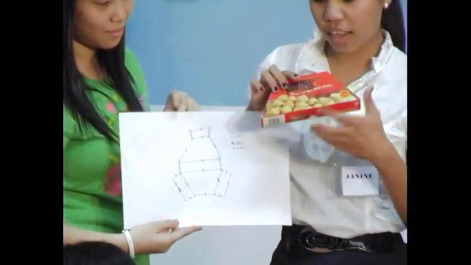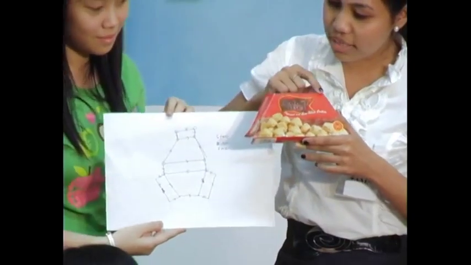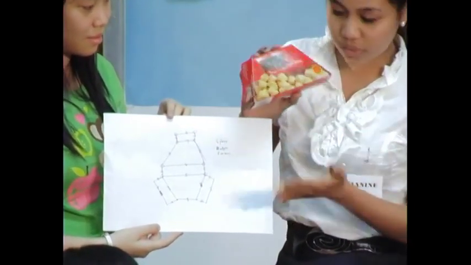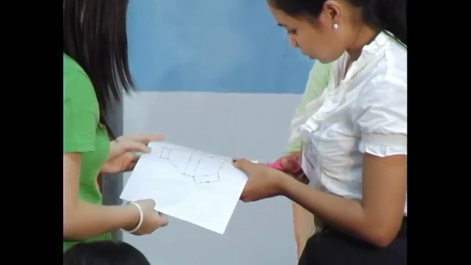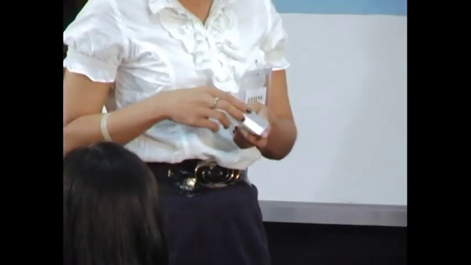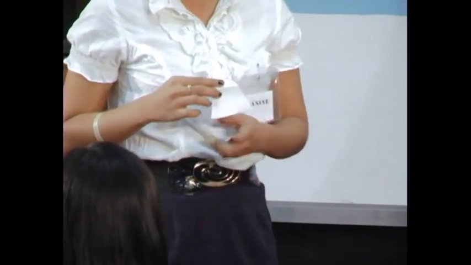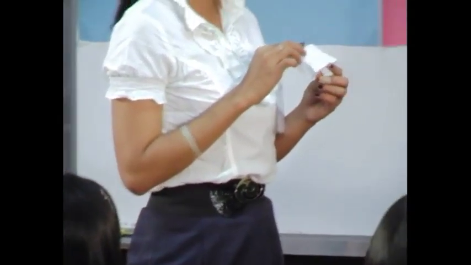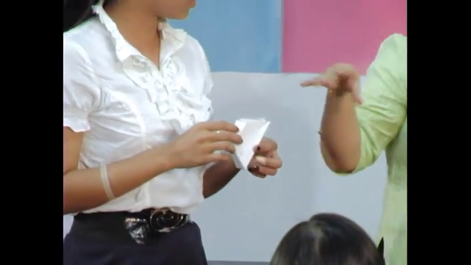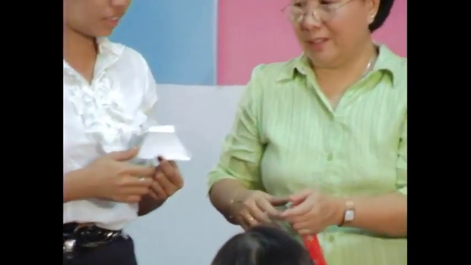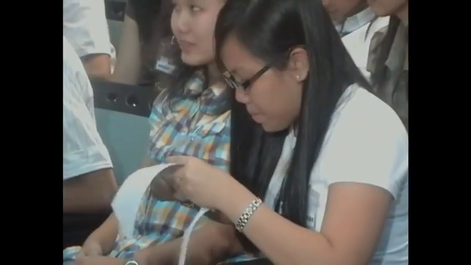If we're going to cut this edge and we'll lay this down, we'll arrive at this figure, just like this one here. Okay, but notice that this length should be the same as. Yes, ma'am. Okay, so this is simply a rough sketch of the pattern. Okay, very good.